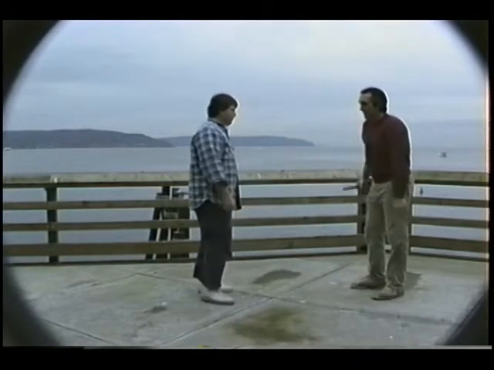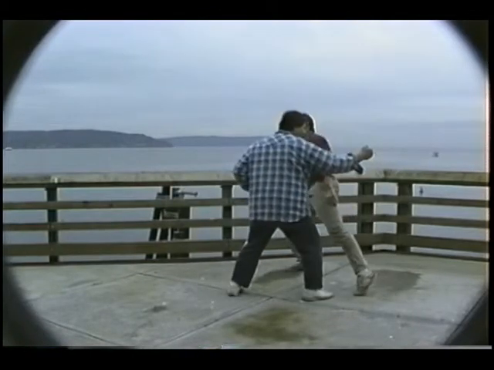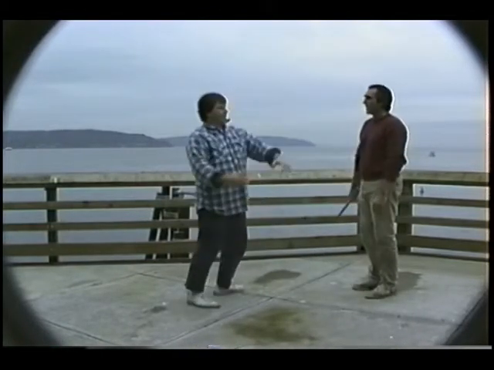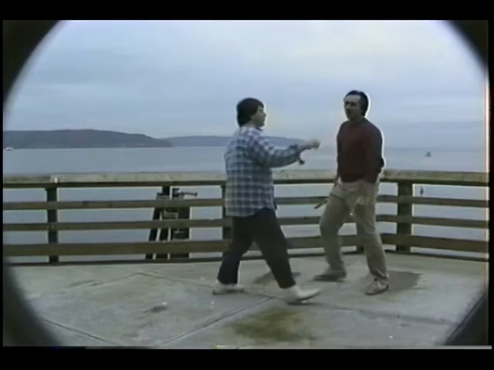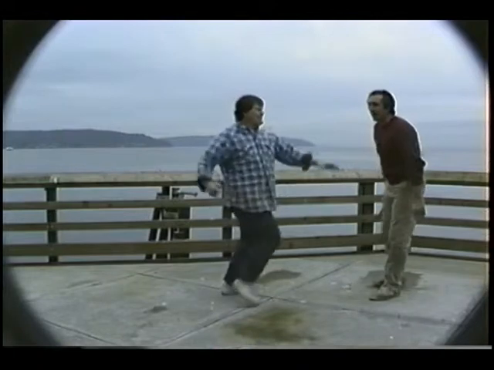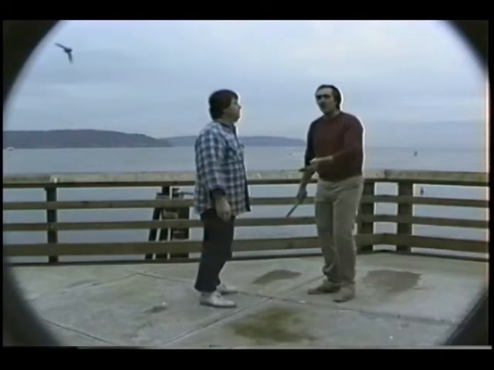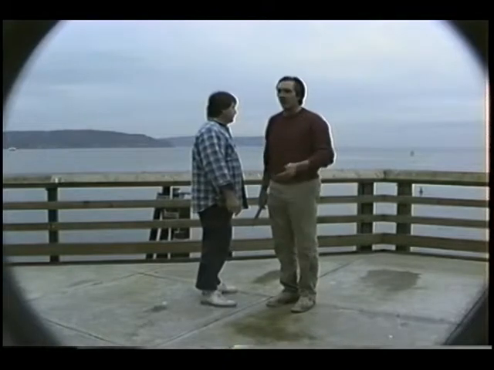Okay, so demonstrating once again. He attacks center. I'm gone. He attacks side. I'm gone. He attacks opposite side. I'm gone. He attacks my head. I'm gone. Okay? And from every one of these positions, I am safe and I'm comfortable and I have my strong counter.